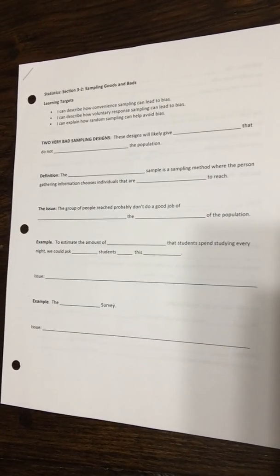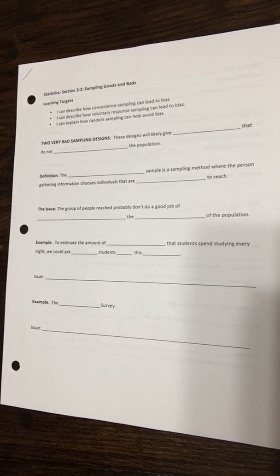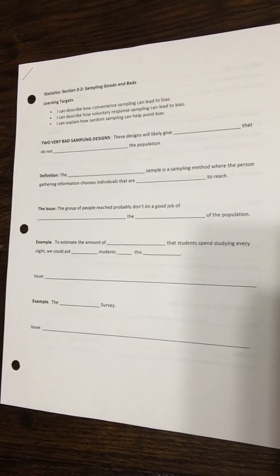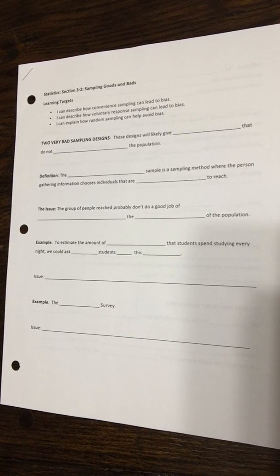Okay, statistics. Here is your second section in chapter 3. It's on different ways that you can grab a sample from your population. There are good ways to do this and bad ways to do this. So I'm going to start out with two very bad sampling designs.